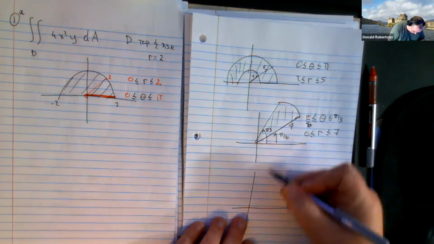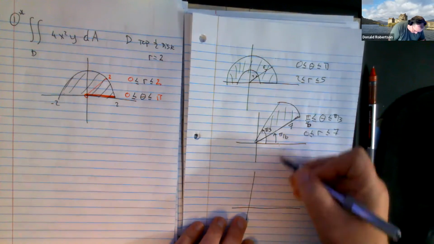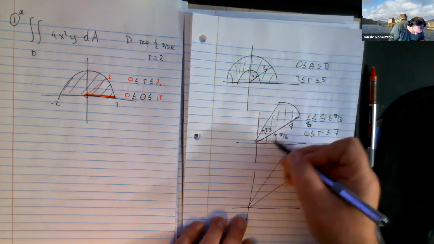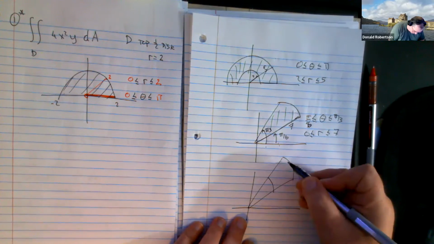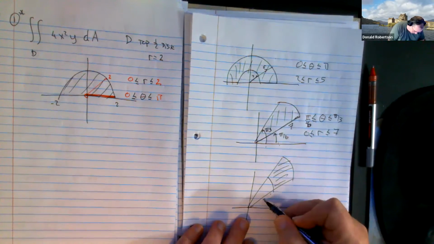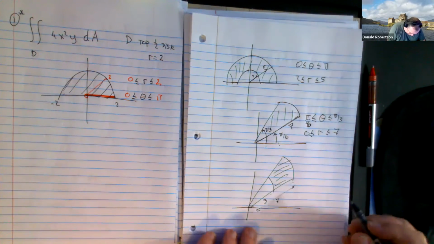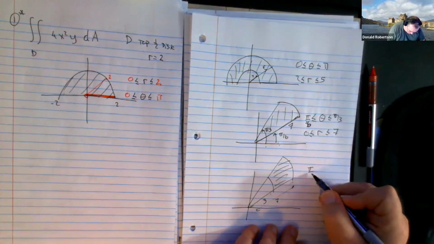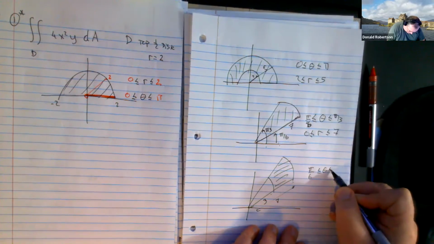These same guys, right? So imagine these are the same, and it ends up being that region there. Wouldn't the only difference be the range of R?